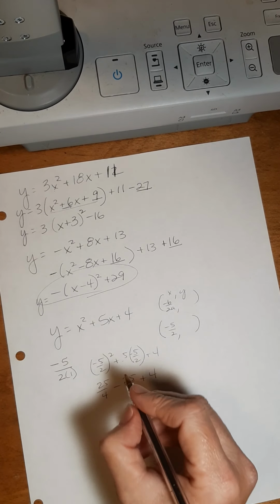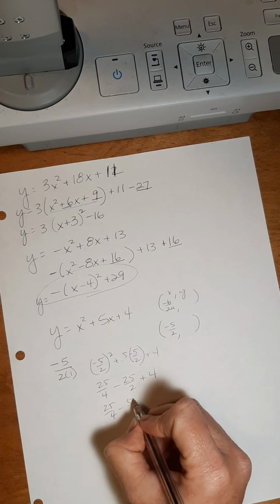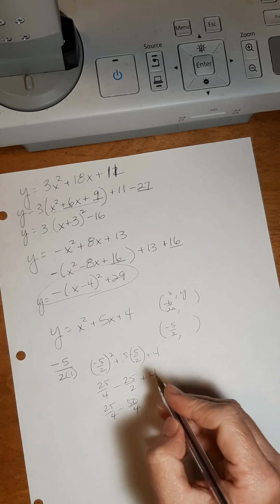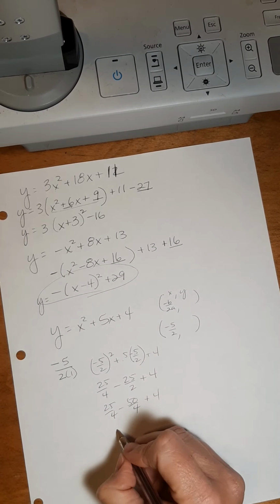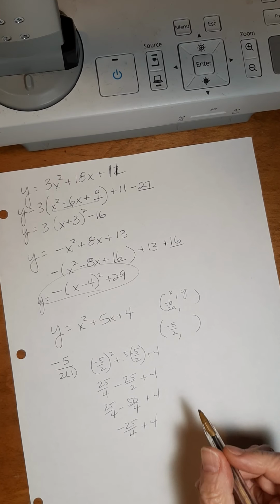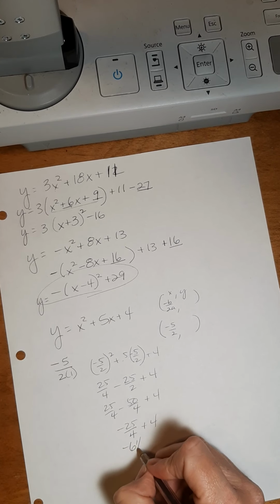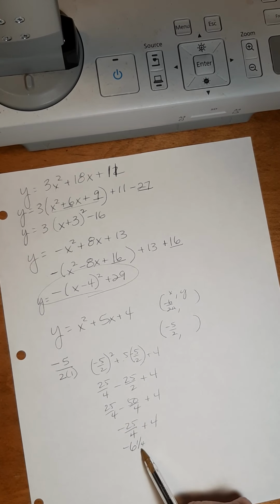I could use my calculator, but might as well do common denominators. 50 over 4, if you just multiply by 2. So negative 25 over 4 plus 4. Still, I could use calculators, but I like to do it in my head if I can.